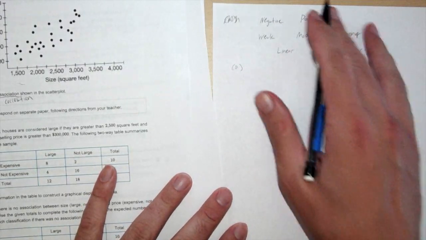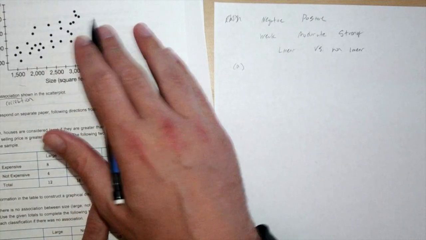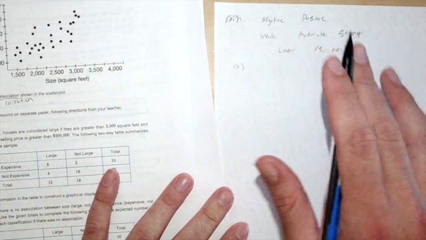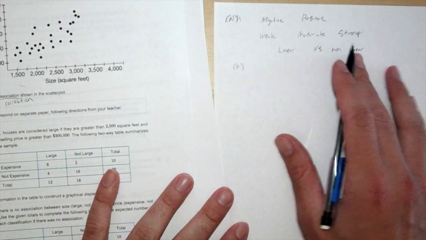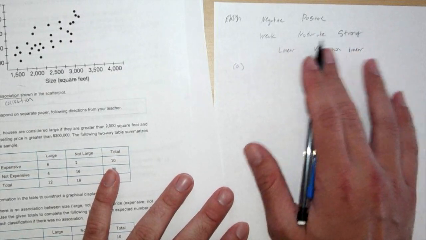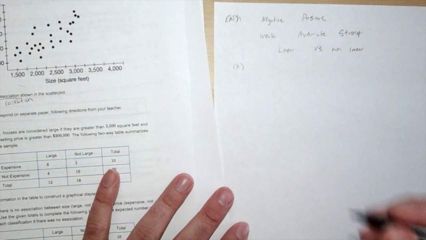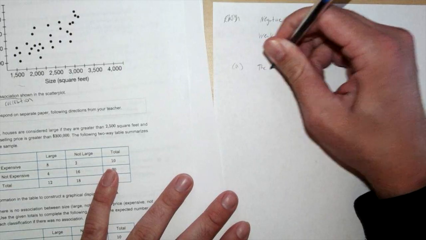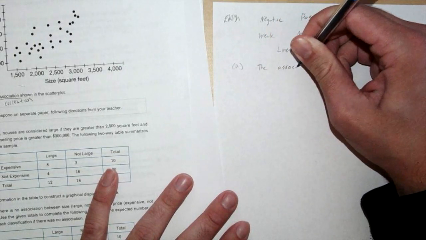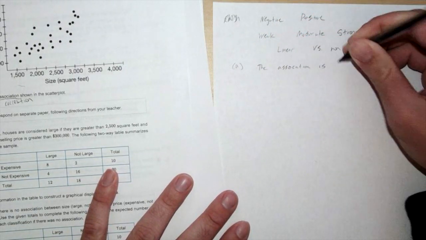So if it's just saying describe the association, write all these down for your notes for when you take the test, but you're going to basically say it's positive because as one goes up, the other one goes up. It's strong or moderately strong. We're going to say moderately strong, and then it's linear, okay? The association is positive and linear.